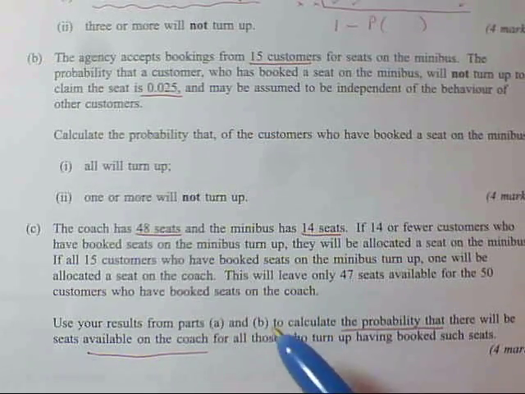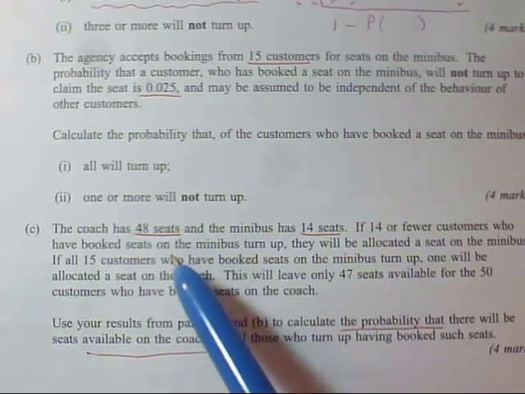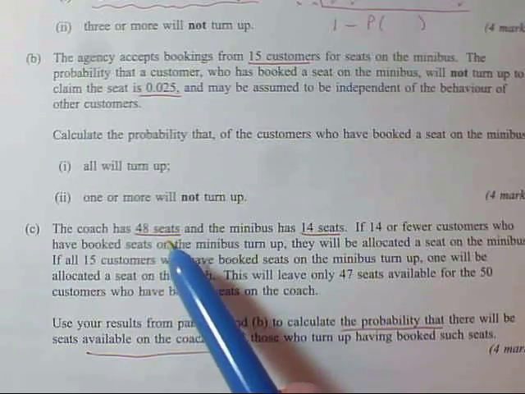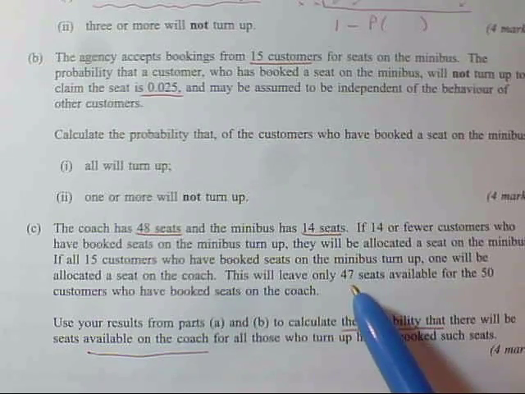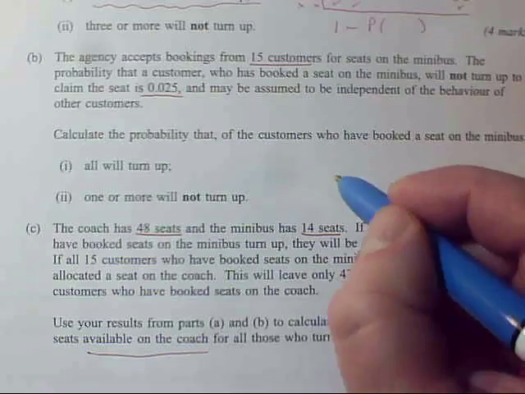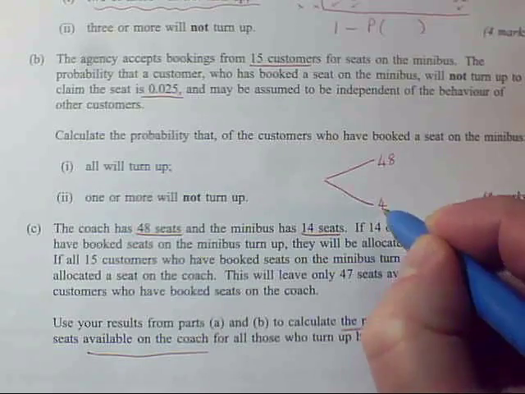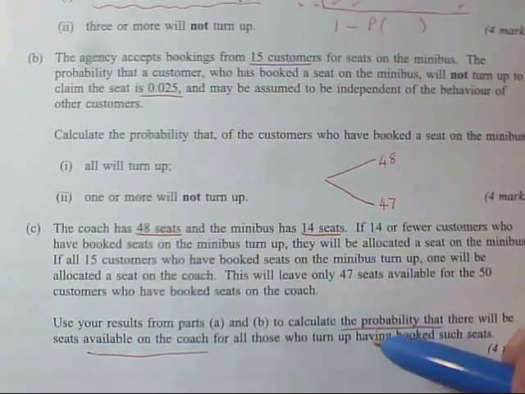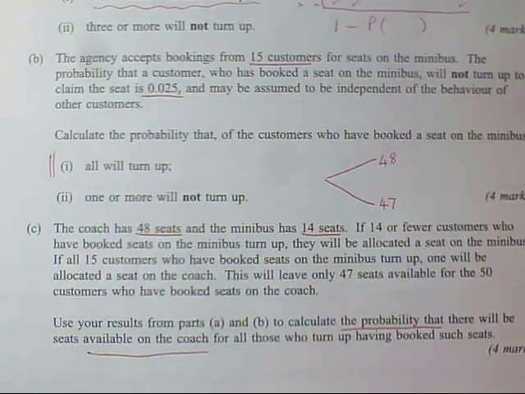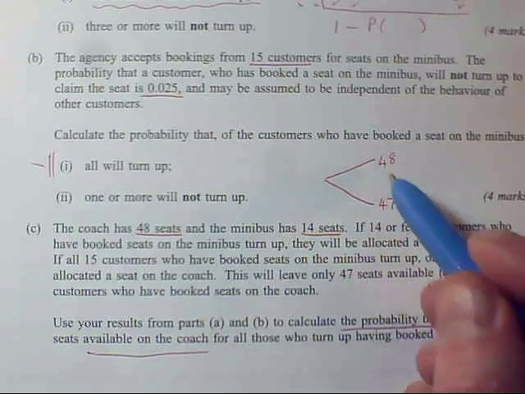Alright, so it's a 2-stage thing. I think it's a tree diagram, isn't it? Either there are 48 seats on the coach, which is all of them available, or there are only 47 seats because everyone turned up for the minibus and someone had to be transferred. So the first phase of your tree diagram is whether there are 48 seats or 47 seats on the coach, and the probabilities there will be connected with whether everyone turned up for the minibus. So if everyone turned up for the minibus, we're going to have 47 seats on the coach, but if some people didn't turn up, we'll have 48.